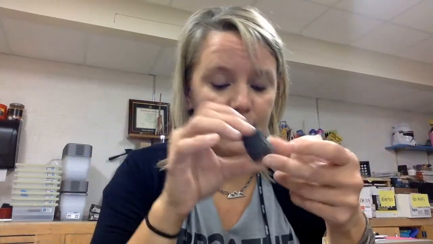Other minerals, like this is a piece of magnetite or a piece of quartz, if I broke these with a hammer, they would just break off in random chunks. That's called fracture. Okay, and the only reason that really matters to us is that when we are identifying minerals, that is one of the physical properties.